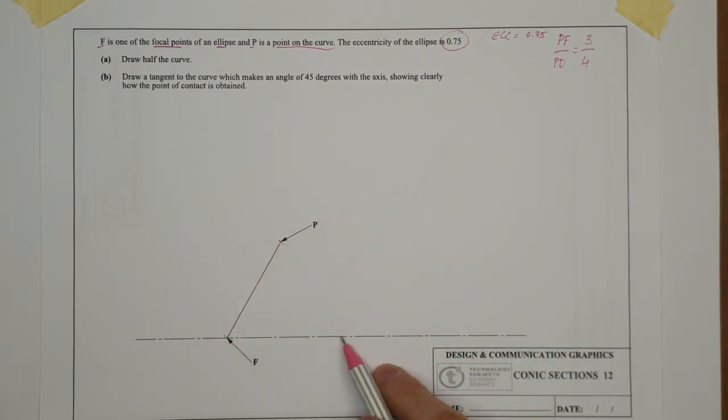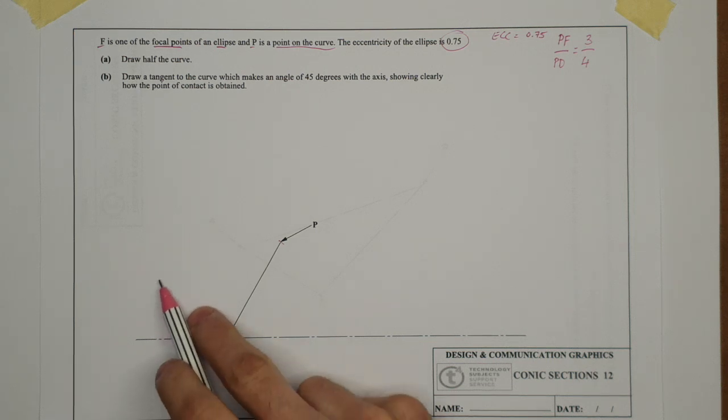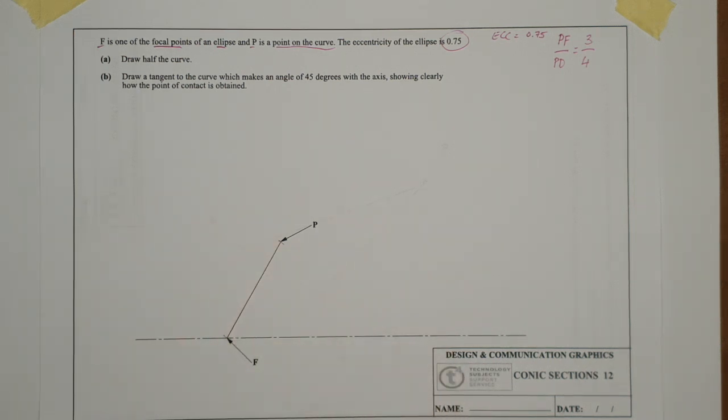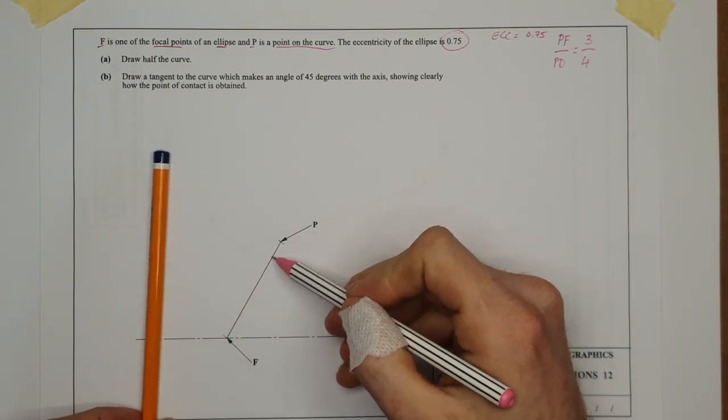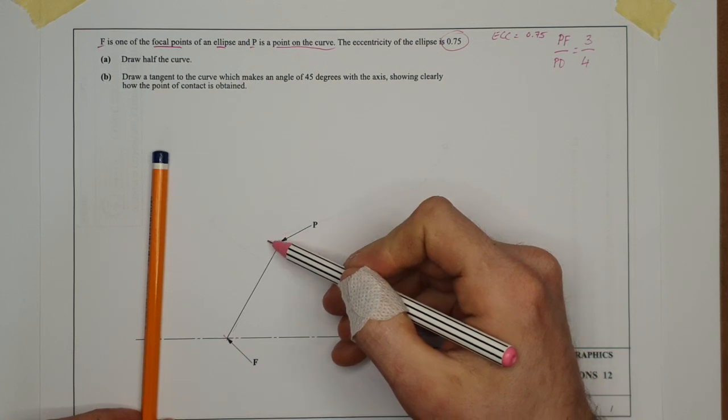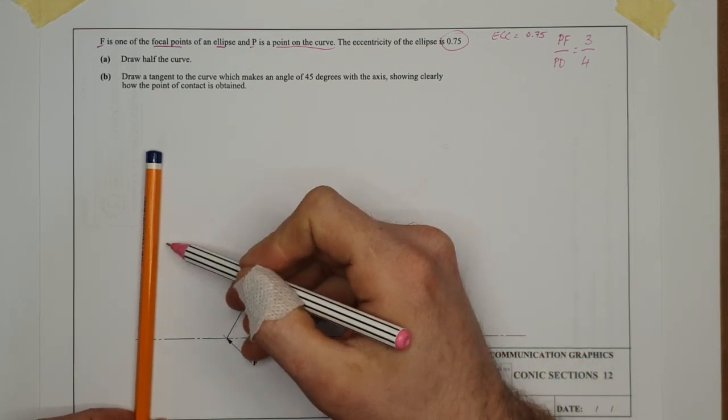The axis is given, so the directrix stands at 90 degrees to the axis. It stands in a position, here someplace, where the distance from here to here is 3 units and the resultant distance here to here will be 4 units. So that is how we'll position our directrix.